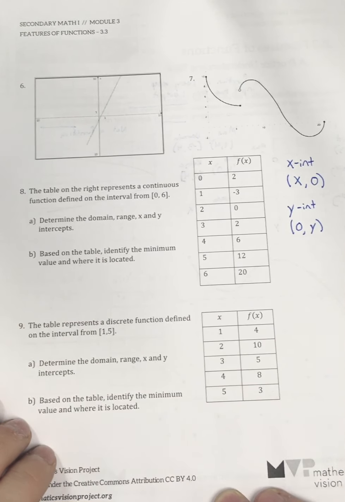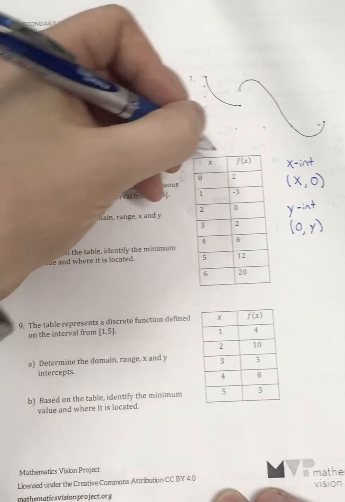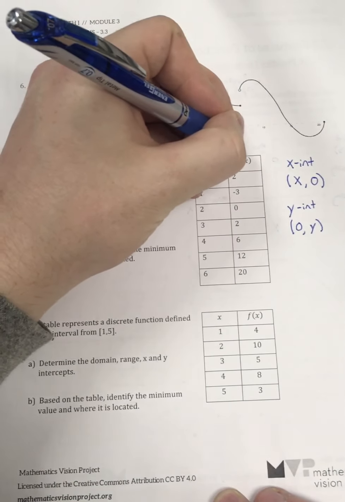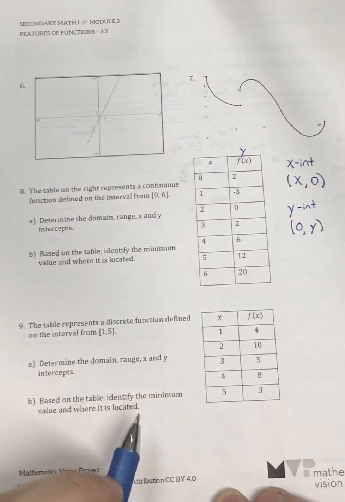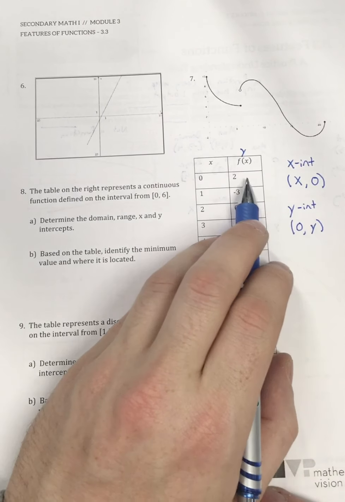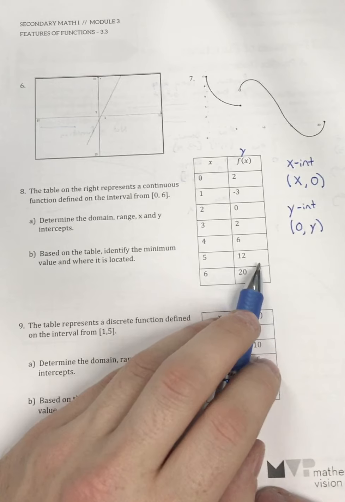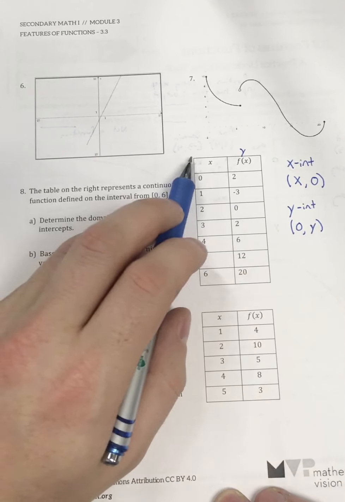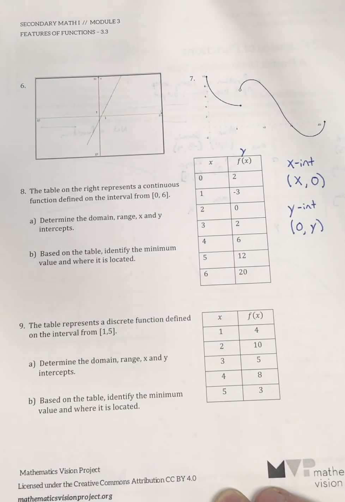always has 0 in the x-coordinate and then has a y value in the y-coordinate location. So that's one way we can look on the table. Here is our x-coordinate, and this f of x is the same thing as our y-coordinate. So if you're looking for an x-intercept, you're looking for a 0 in the y to find your x-intercept, and if you're looking for a y-intercept, you're looking for a 0 in the x-coordinate to find your ordered pair.